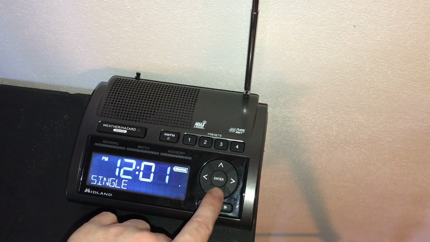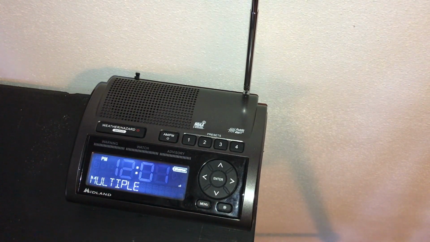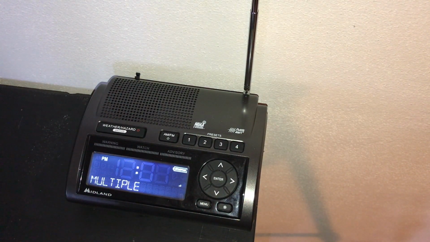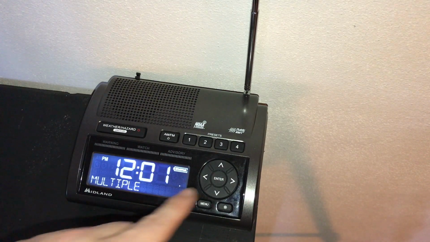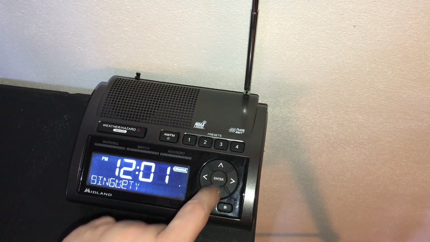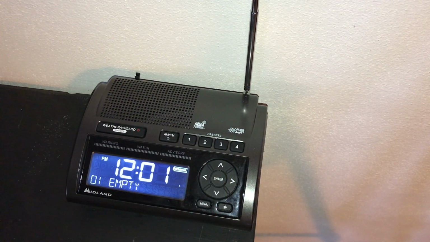I will point out real quickly here that it also has a multiple option. If you live on the edge of a county, maybe you want to put the next county over. That way you get a little bit more advanced notice of severe weather. For the purposes of our example here, we're going to use the single option. Press enter for that. It takes you right to the first slot for memory.